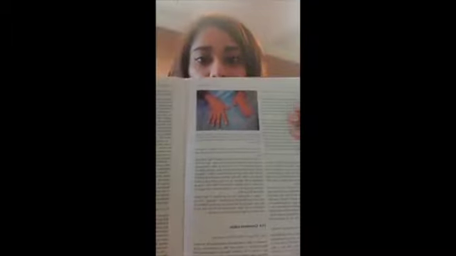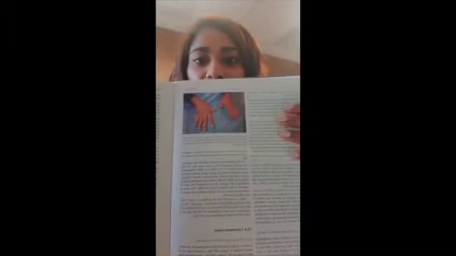So here's a picture of someone with Jaccoud's arthropathy. The fingers are bent and deformed, but they are reducible, which means that you could move the fingers back because it is the ligament that's affected and not the joint.